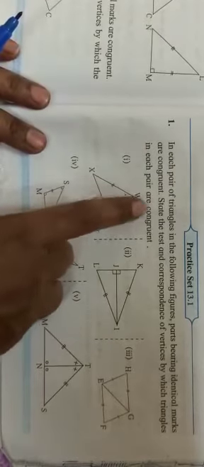So if I have to first fix my first triangle, then I can talk about the other. The triangle which I have fixed is XWZ. So it will be like this: triangle XWZ. WZ is going to fall on WZ only. X, I already told you, is going to fall on Y. So I will write YWZ.